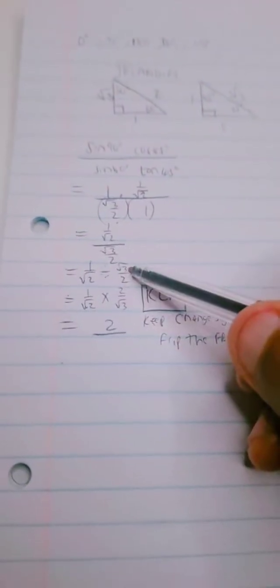We don't apply KFC, guys. We apply KCF, meaning we keep the first fraction. We change the sign, and then we flip the fraction that we are looking at. Flip it. What do you mean by flip it? The numerator becomes the denominator. The denominator becomes the numerator. That's what we mean by flip.